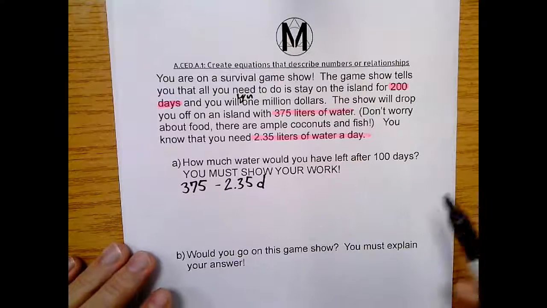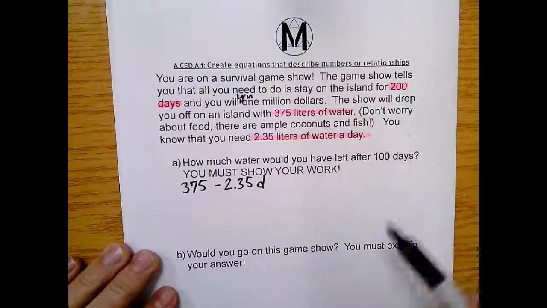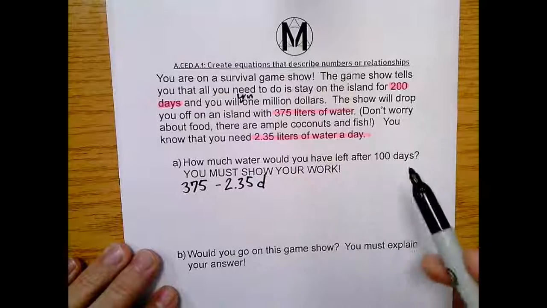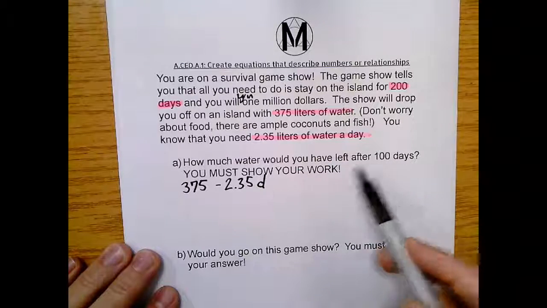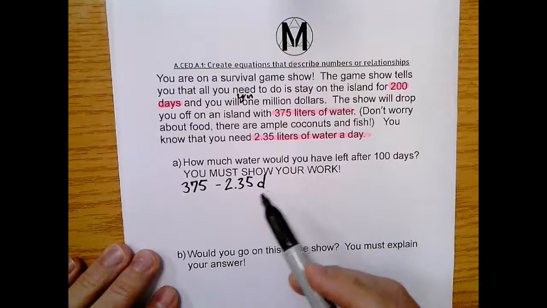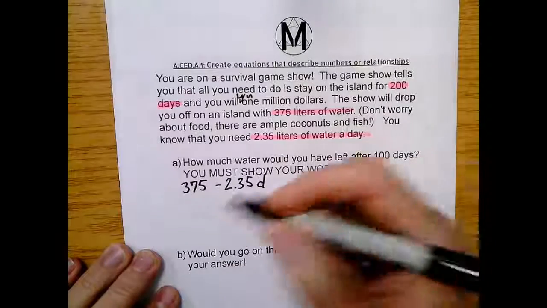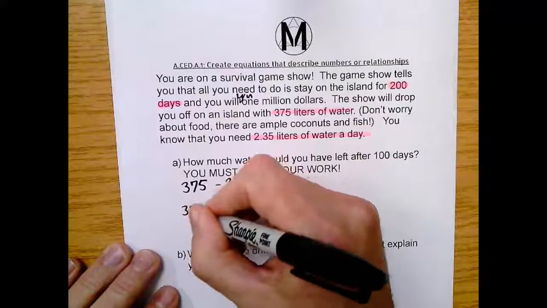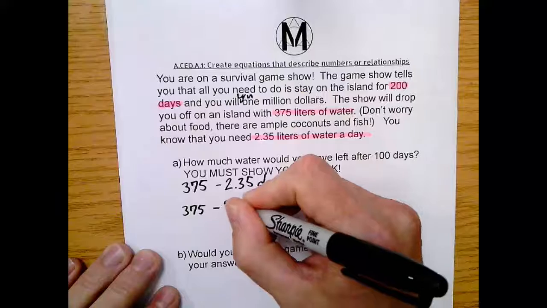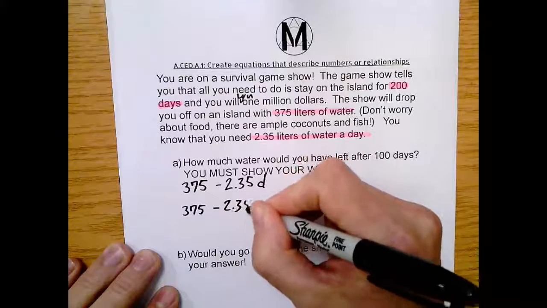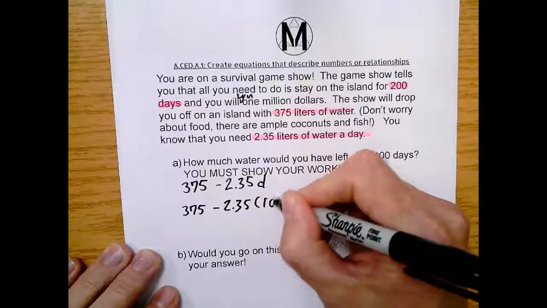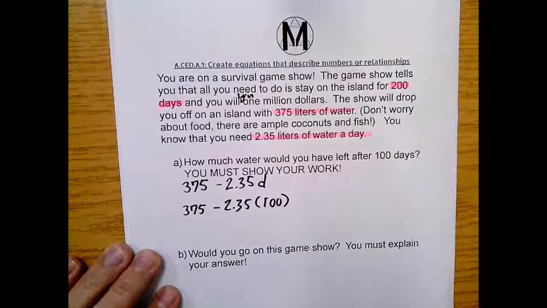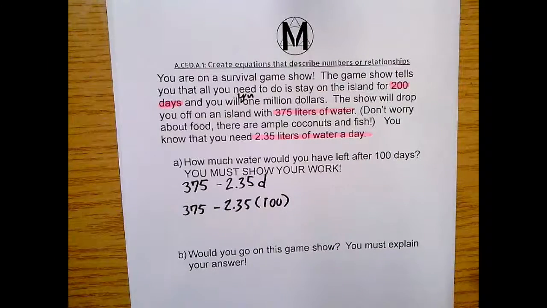But they said, you know what? After 100 days, how much would you have left? So basically what you have to do is substitute in this 100 for the D, because D stands for days, so 100 days. So basically you say 375 minus 2.35 times 100. Okay, 2.35 times 100.